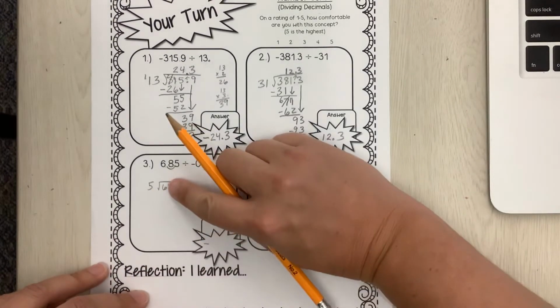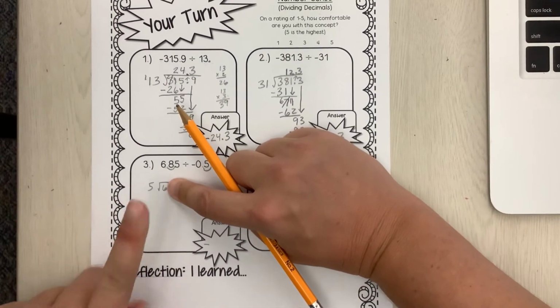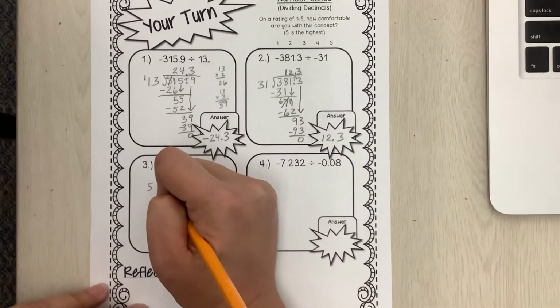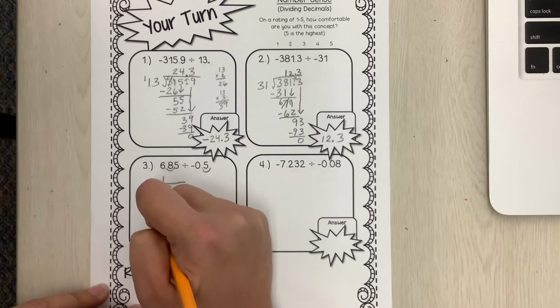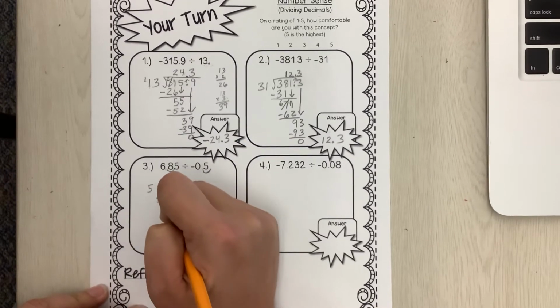5 goes into 6 how many times? 1 time. So I'm going to put a 1 above the 6. Make sure you're lining up. 5 times 1 is 5. 6 minus 5 is 1, and now I can bring down the next digit to work with.